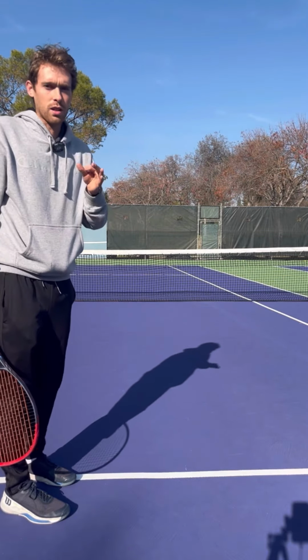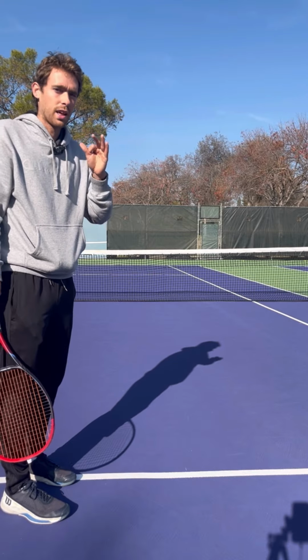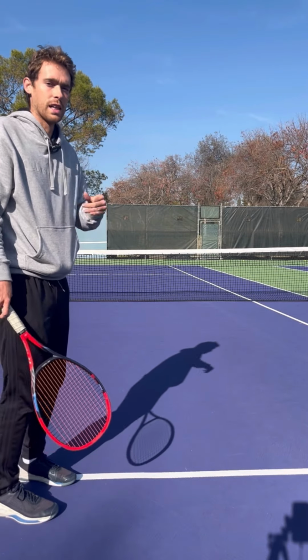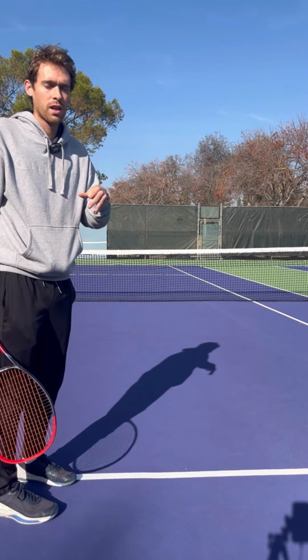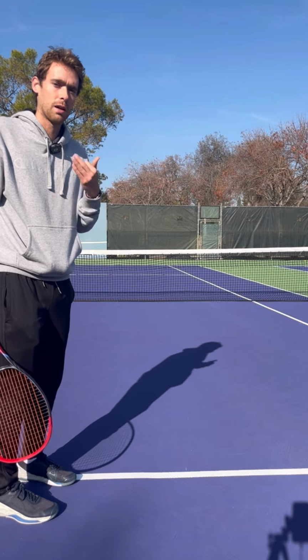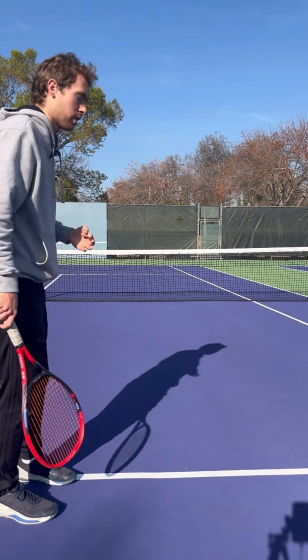You need to keep in mind on the approach shot that your primary goal isn't to hit a winner. It's just to hit the ball into the open court and hit a high quality enough ball that it puts the opponent on defense. It puts them on the stretch.